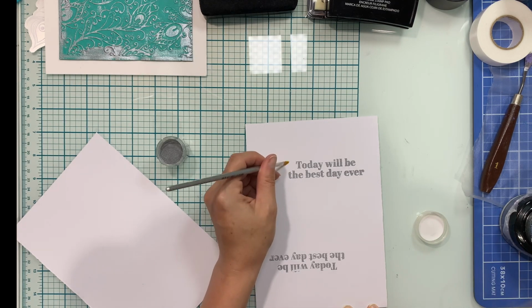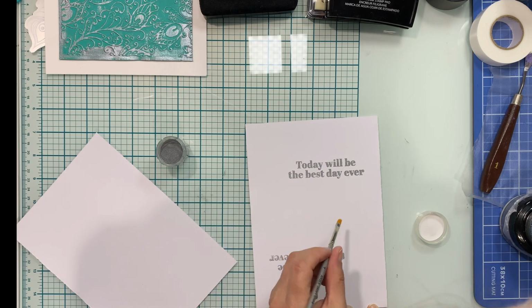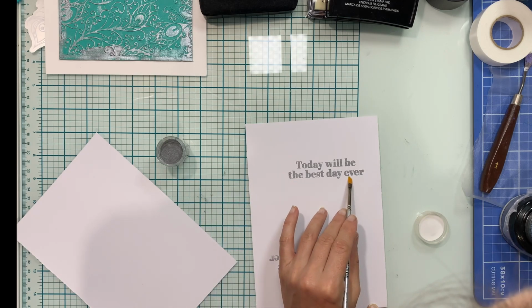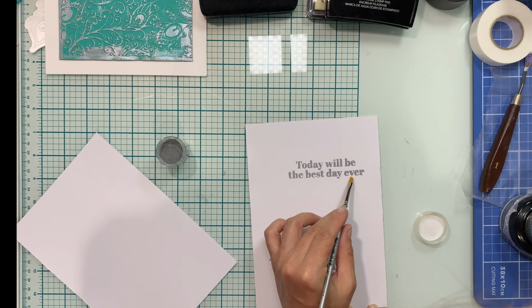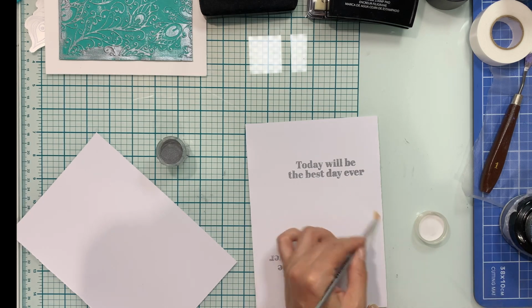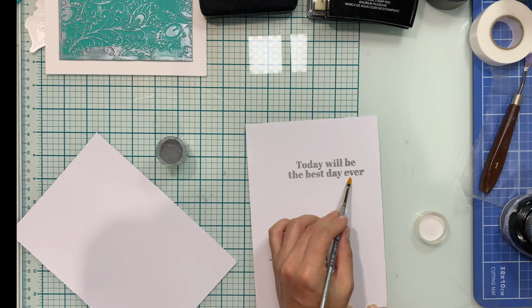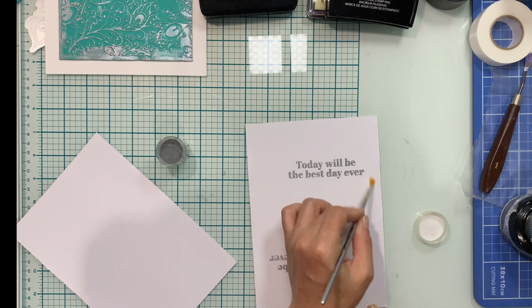I always like to go in with the very fine tip brush, which if you're an avid heat embosser, you've probably seen in a lot of YouTube videos, for example Kathy Zielske, hi Kathy, to go in and just give it a really good tidy.